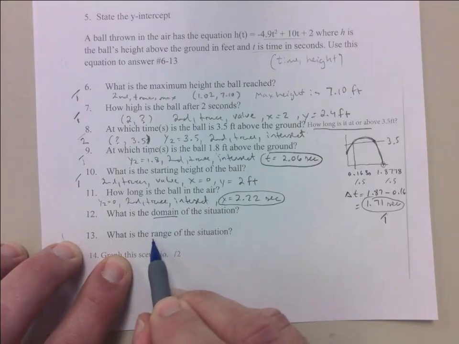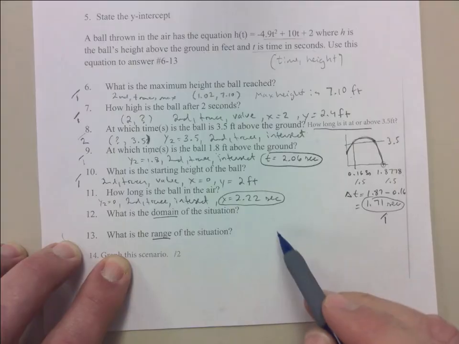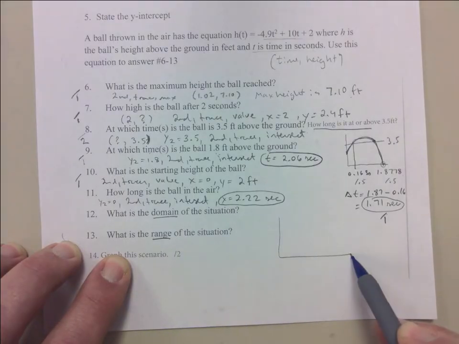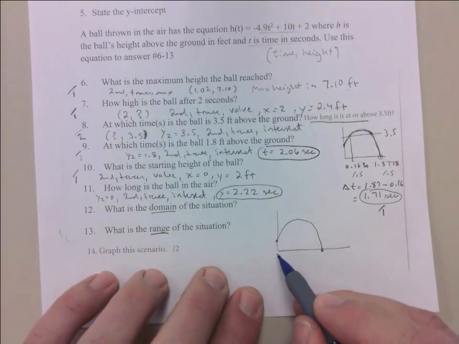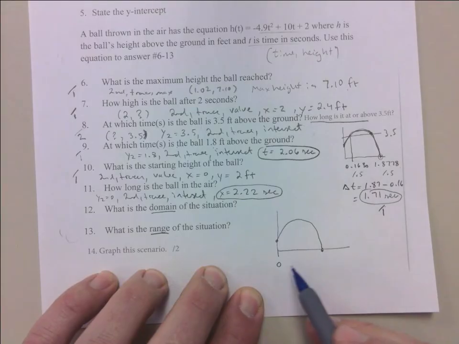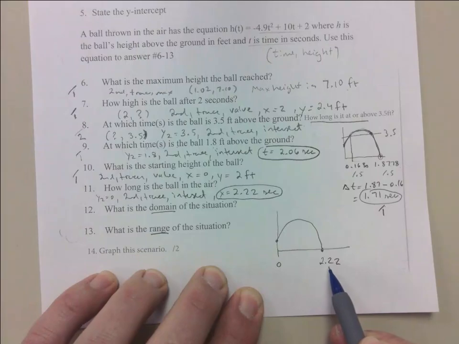Now, domain and range. We're going to practice that in a little bit. The domain tells me, let me just have another graph here. It starts here, it hits the ground. The domain goes from 0 all the way till 2.22, right? That's the only allowable x value.